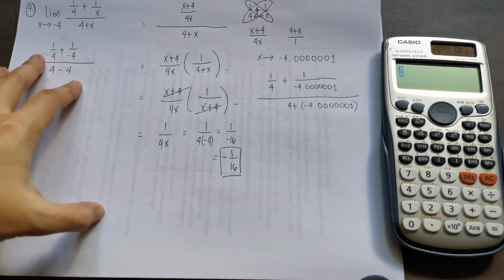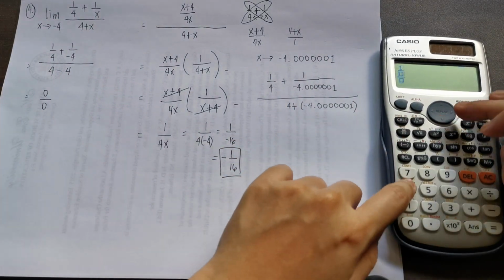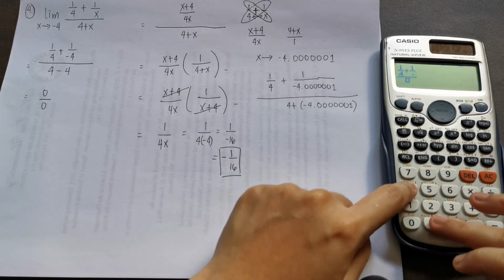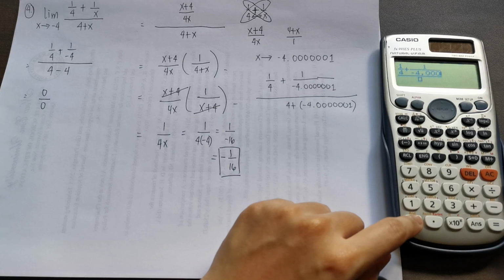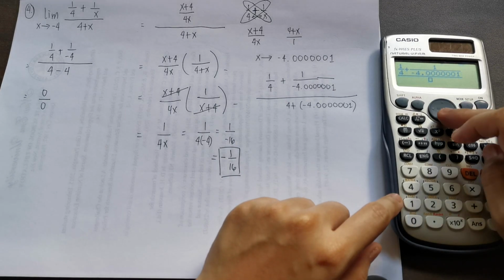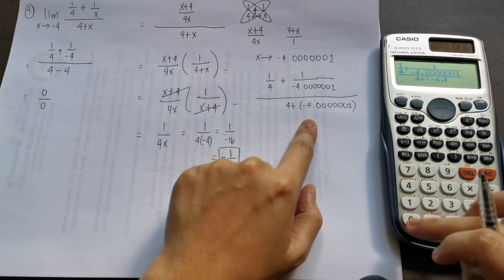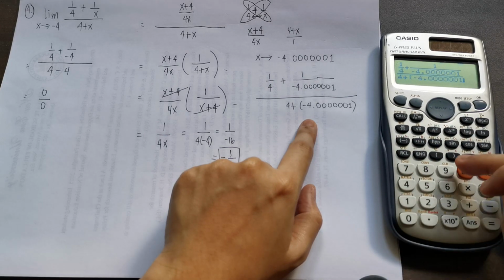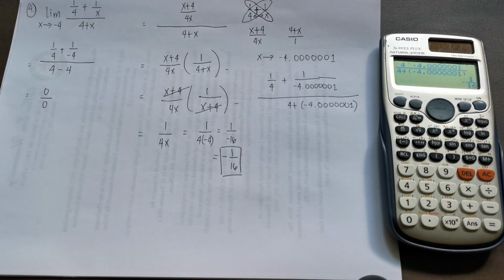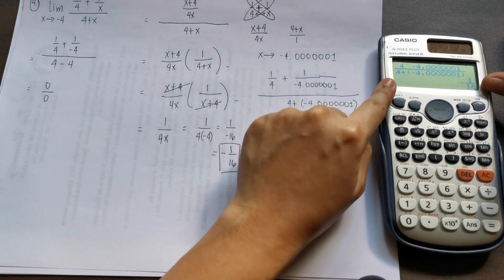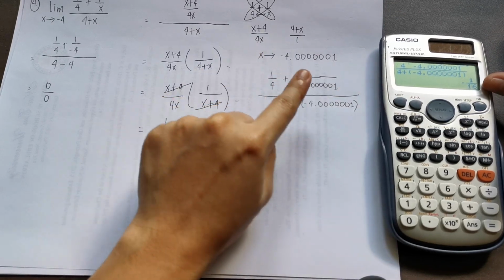So, you will have fraction, tas may fraction ulit. So, pindutin nyo, 1/4 plus 1 over negative 4.0000001. Okay, sa denominator, we have 4 plus negative 4.1234561. Okay, so still, our answer is the same, negative 1 over 16. But in this case, ang ginawa lang natin na calcu, pinalitan lang yung approaching value.